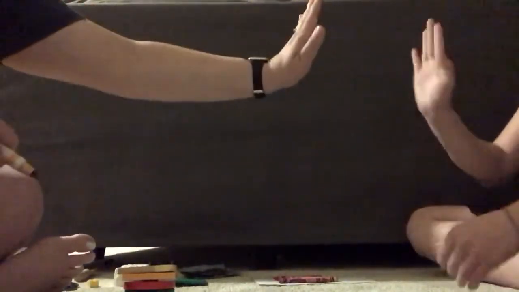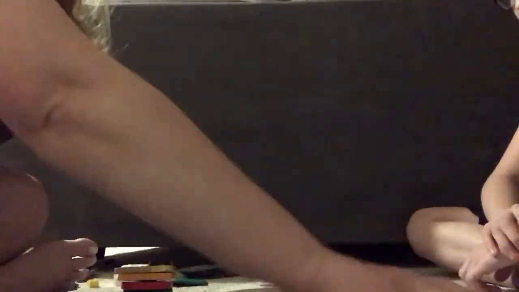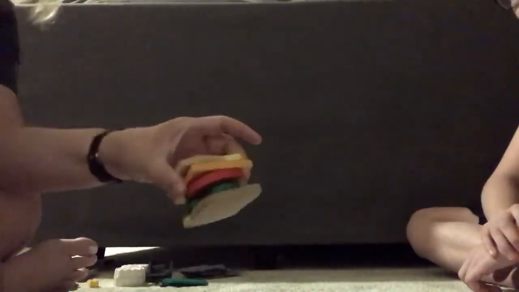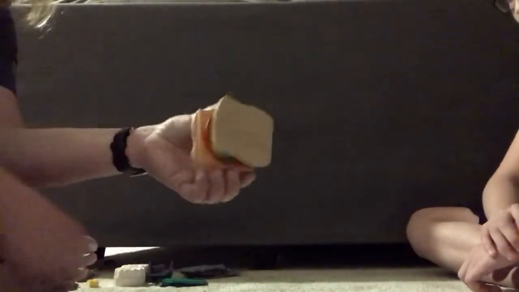Okay, give me a high five. Great job. And he followed through with a motor imitation. So I'm going to give him another one. He has now earned his reinforcer. So he gets the hamburger toy. And he gets to play with that.